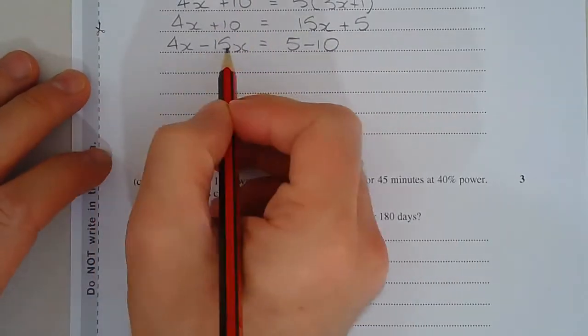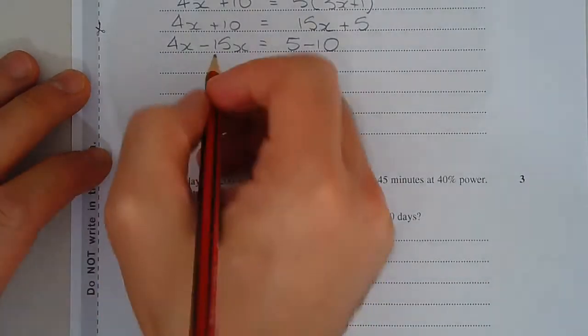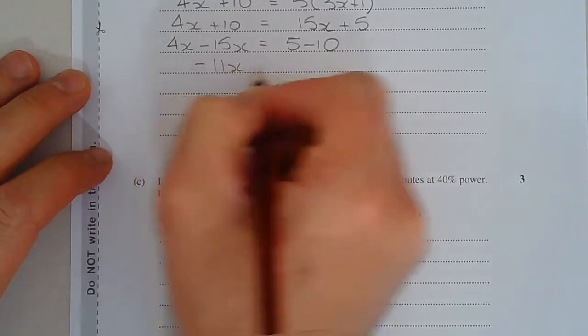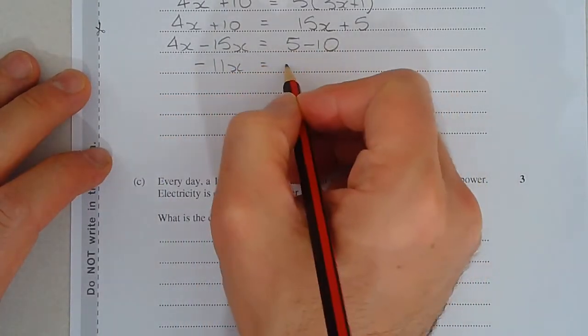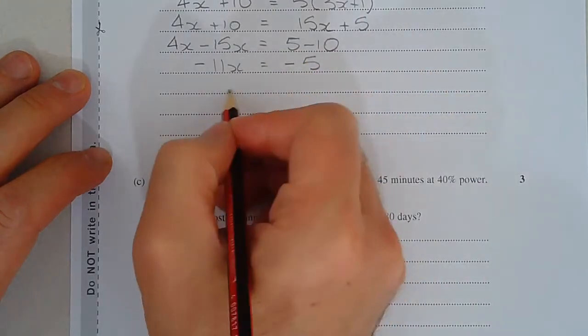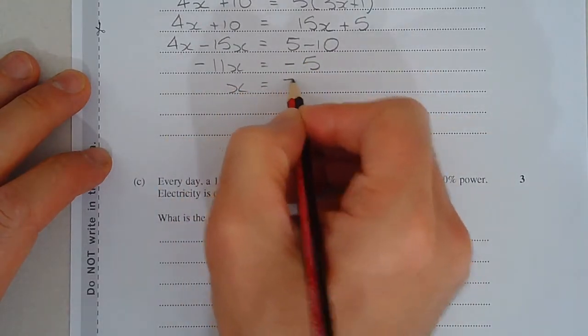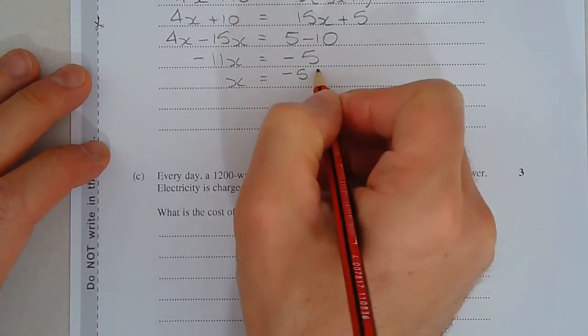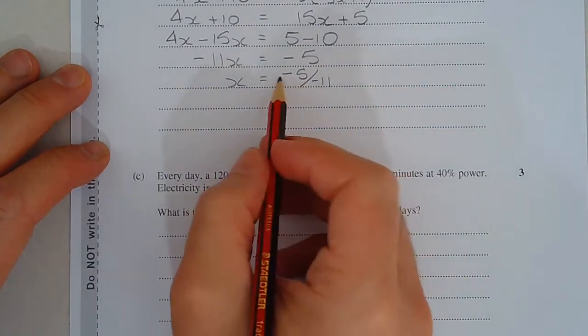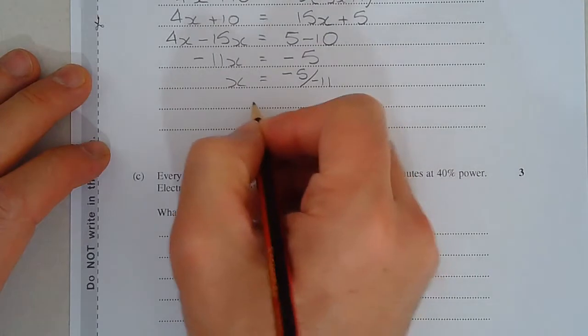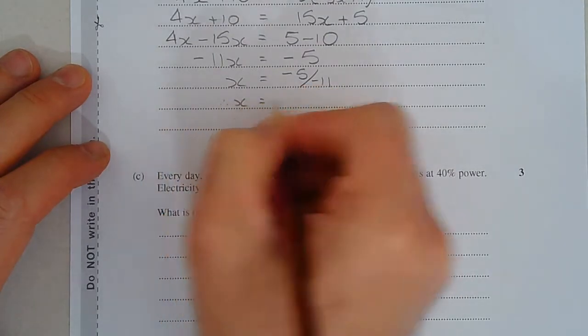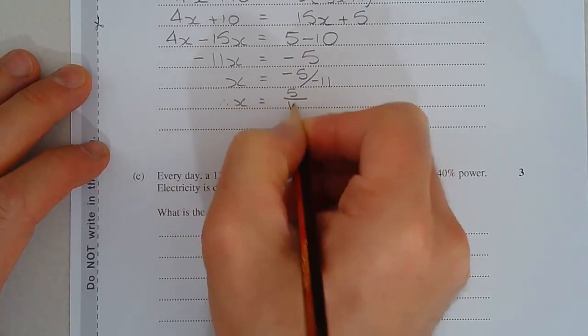Now 4x minus 15x is negative 11x. 5 minus 10 is negative 5. Therefore, x is equal to negative 5 over negative 11. And a negative divided by a negative just makes it positive. So therefore, x is equal to 5 over 11.